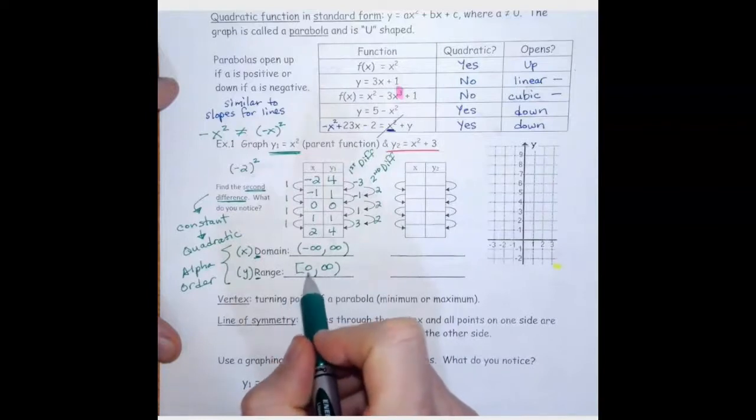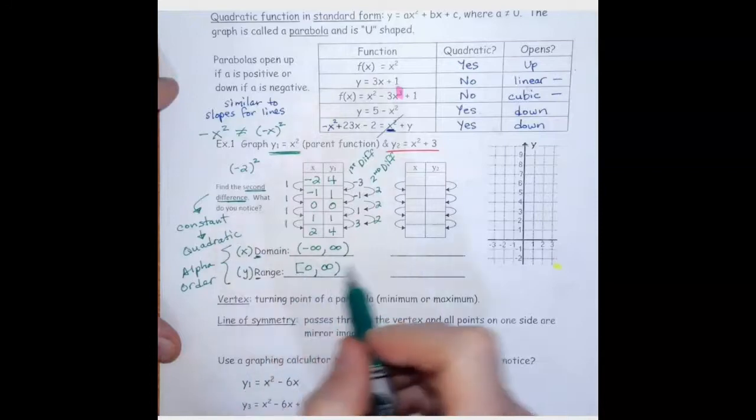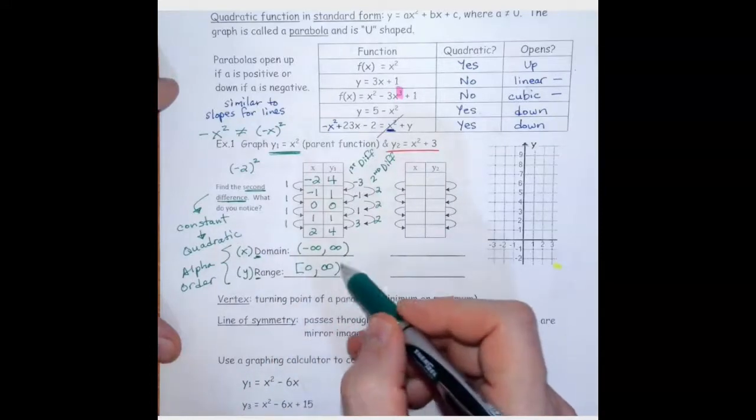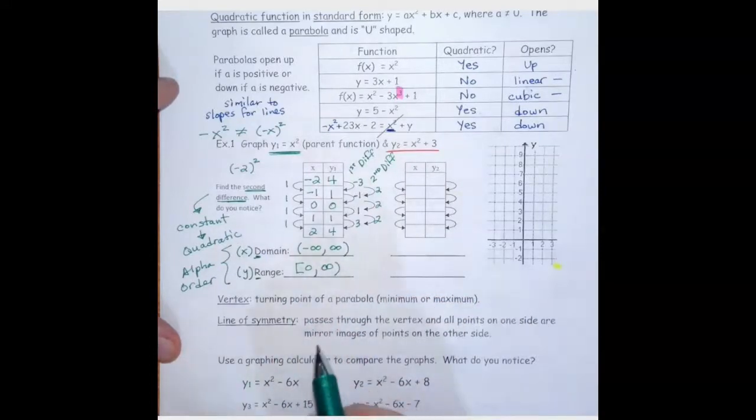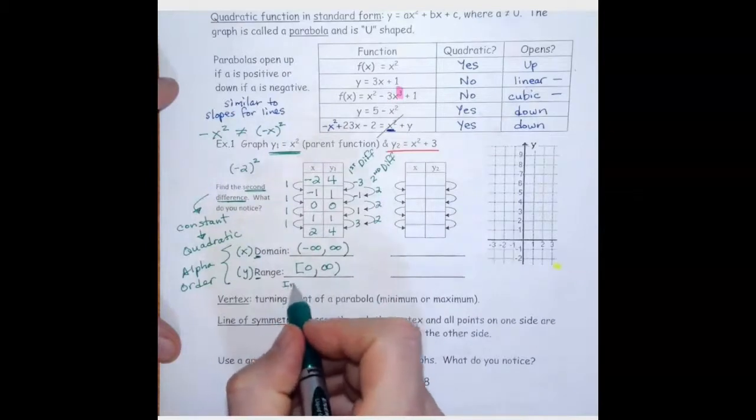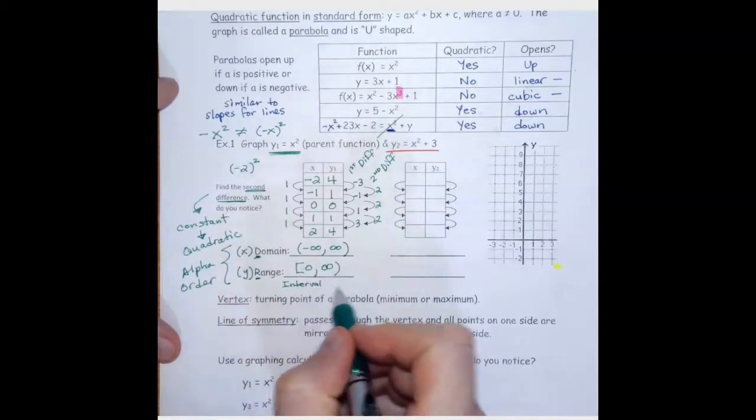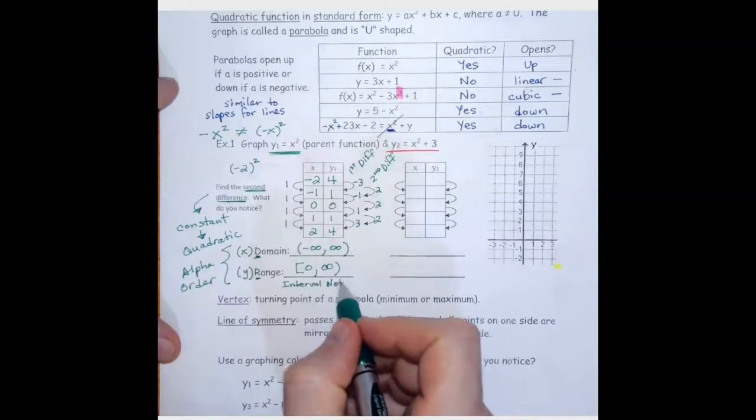Now, if we actually get to the number, we use a bracket. It means that it includes that number. And if we do not reach that number, then we use a parenthesis. That's called interval notation.